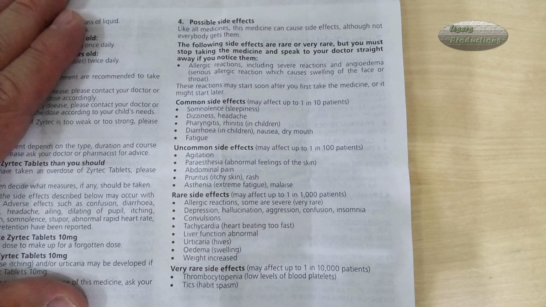Rare side effects may affect up to 1 in 1,000 patients: allergic reactions, some are severe, very rare, depression, hallucination, aggression, confusion, insomnia, convulsions, tachycardia, heart beating too fast, liver function abnormal, urticaria, hives, edema, swelling, weight increased.